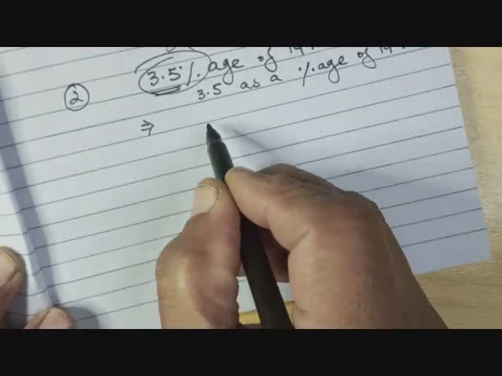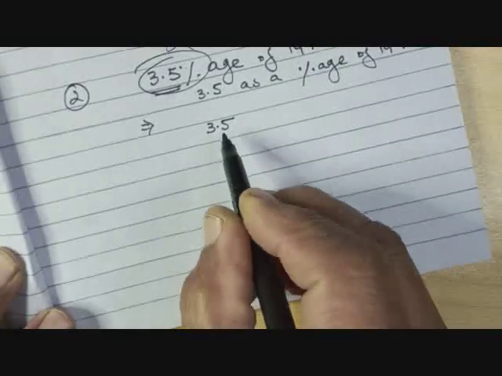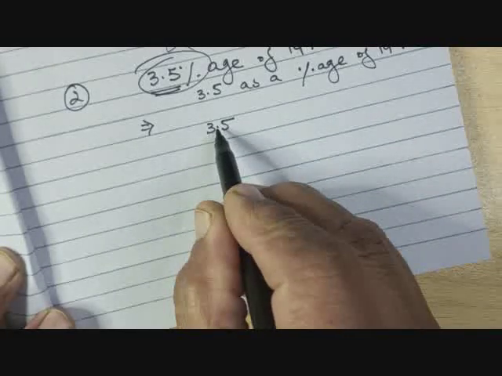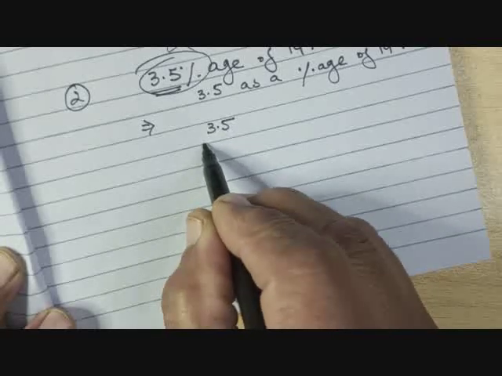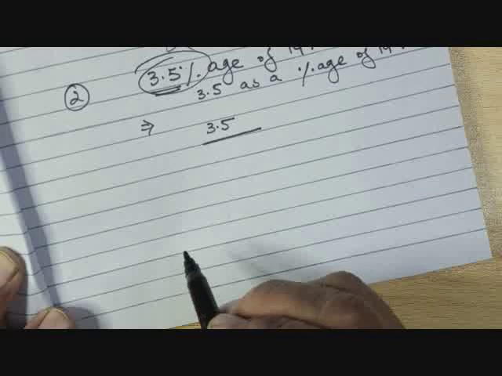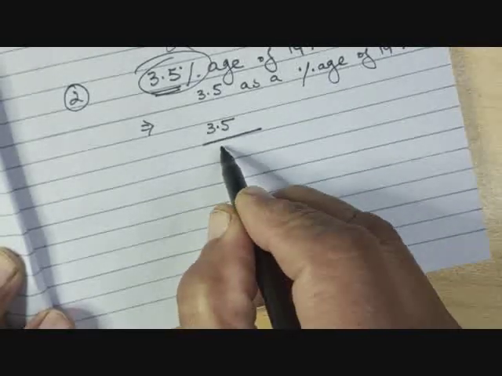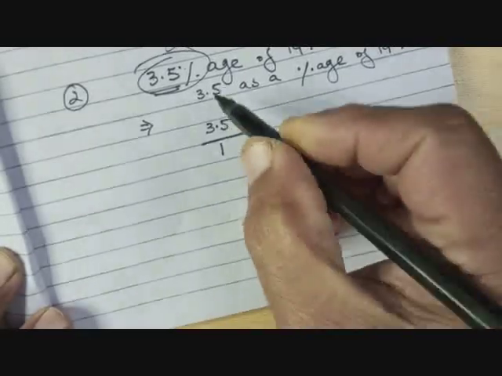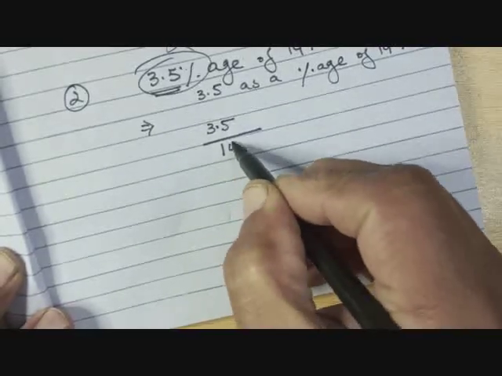So what will we do? We'll just write 3.5. Now you see, we have to remove this decimal point at the very first. We'll draw a line over here. Under the point we will write 1, and under this 5 we'll write 0.